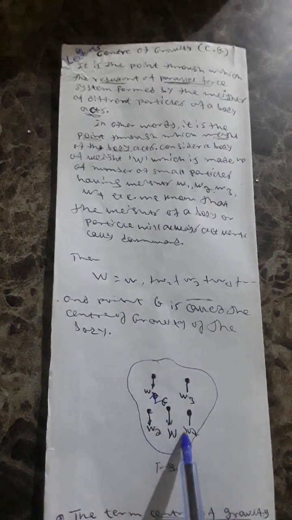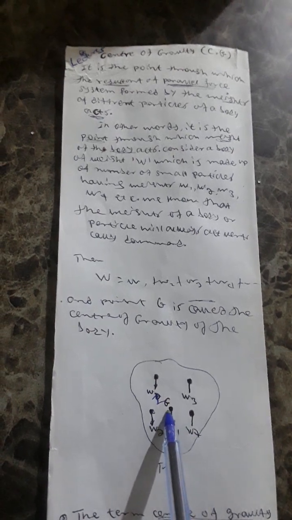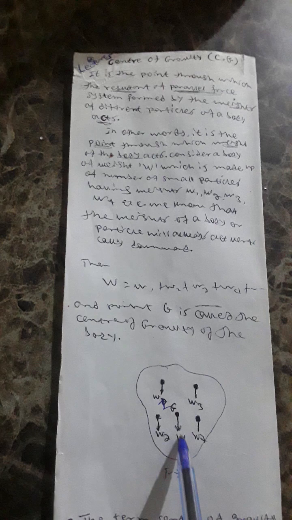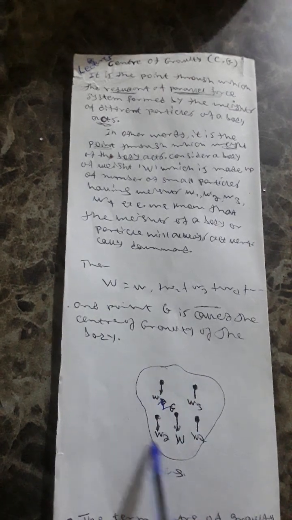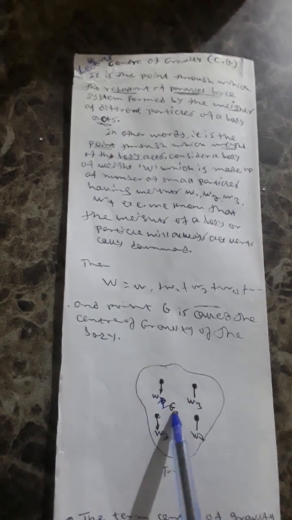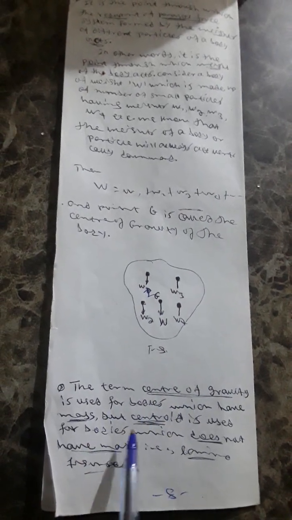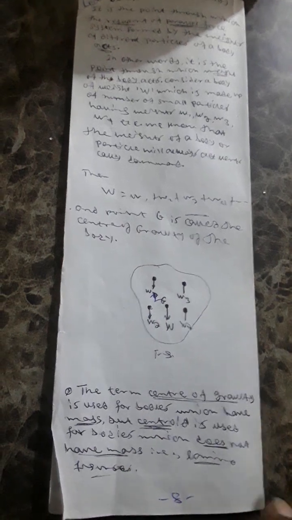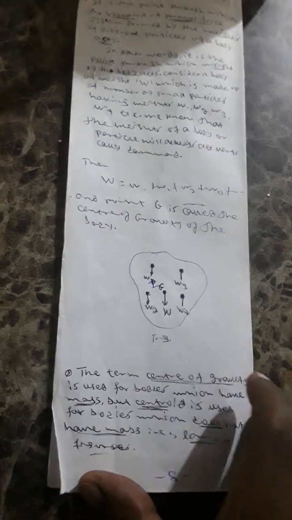The total weight is concentrated at this point. This is the center of gravity. The center of gravity of this body is acted at this point. The term center of gravity is used for bodies which have mass, but centroid is used for bodies which do not have mass, like rectangle, triangle, circle, just like this. Geometrical figures.